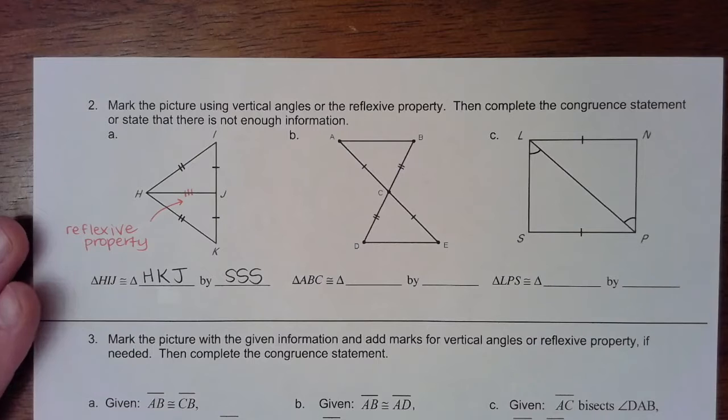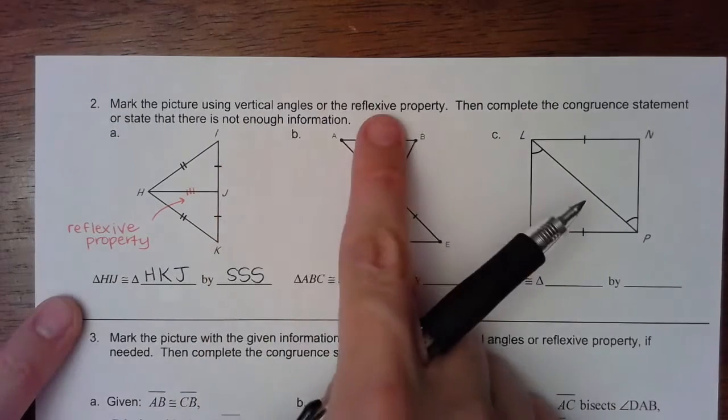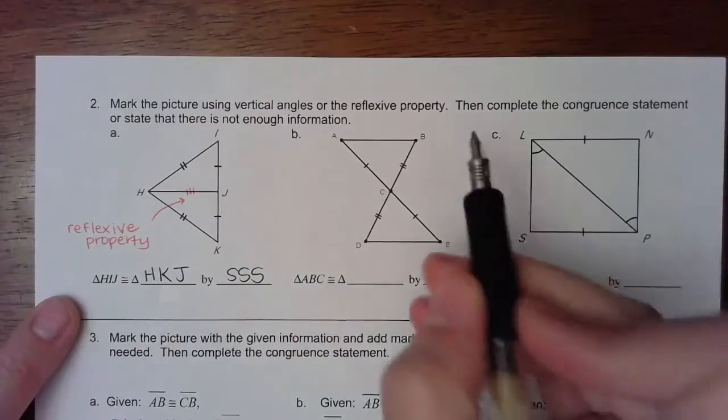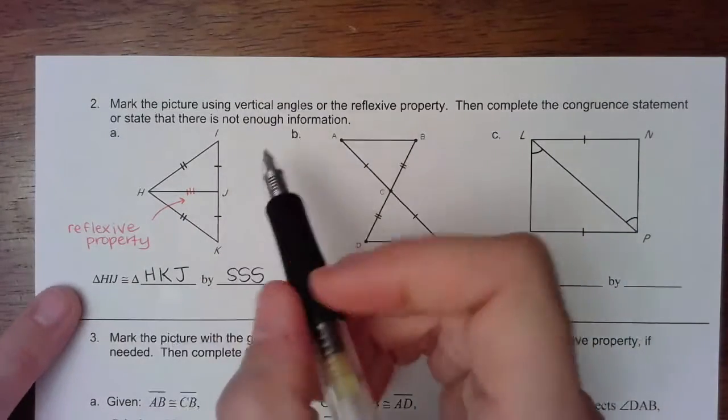The rest of this page of notes is having us practice very similarly to what we did on the front side. So you're looking at pictures, you're going to be adding in either vertical angles or the reflexive property depending on the question, and then you're going to complete the congruence statement or say there's not enough info. So let's look at this first one together.